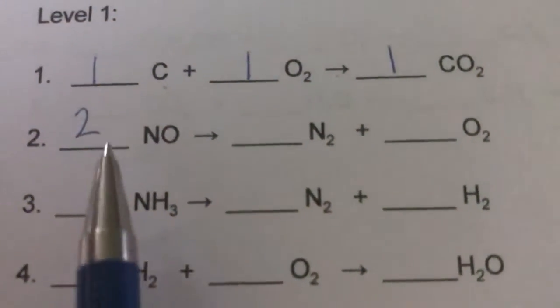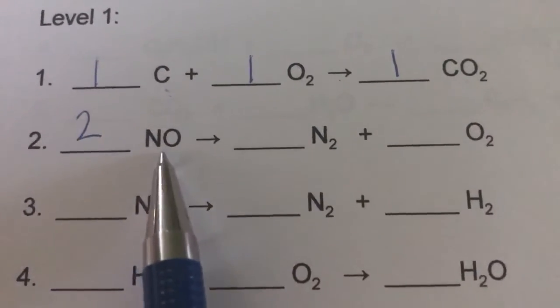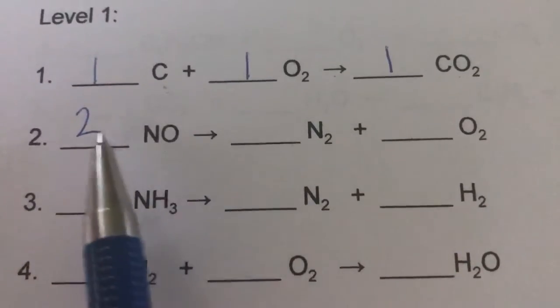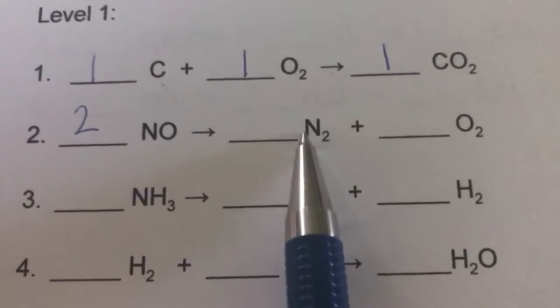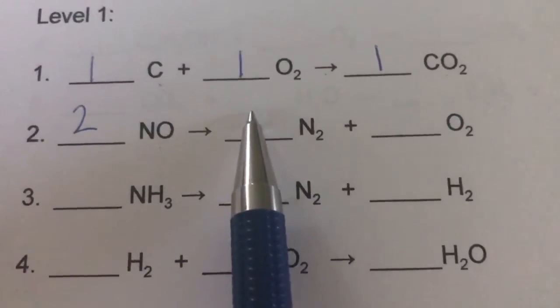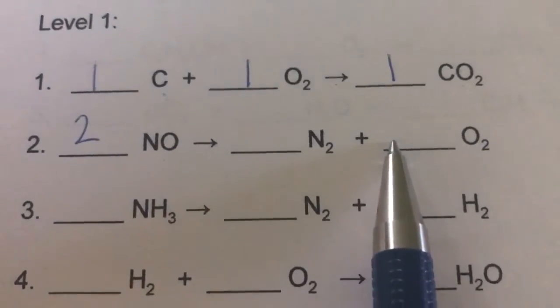So the easiest way to do this is to place a coefficient of 2 out front of NO, because that 2 distributes through. It goes 2 times N and 2 times O. So now you have 2 N's, 2 N's, 2 O's, 2 O's. Again, you can put a 1 here and you can put a 1 here, but it's not necessary because it's understood.